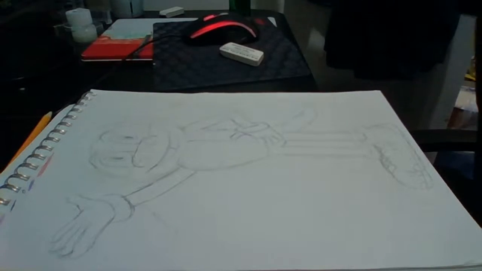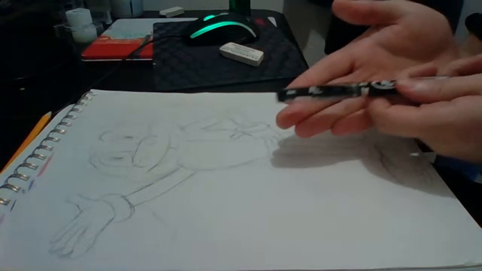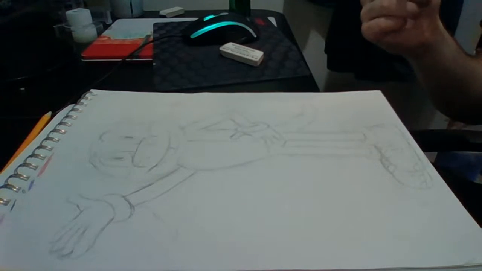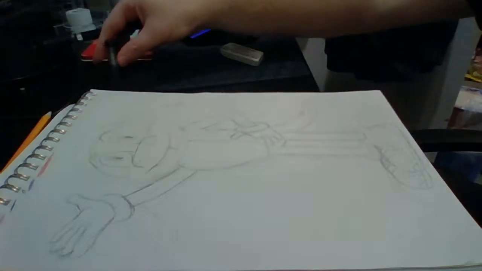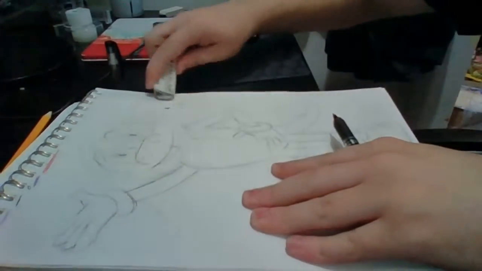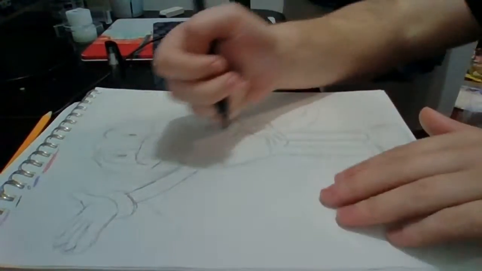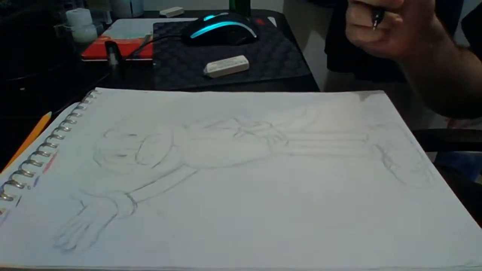Now we got a pen. We're going to be inking this character, which basically means we're going to be taking the design and outlining it. So this is a pretty basic part.